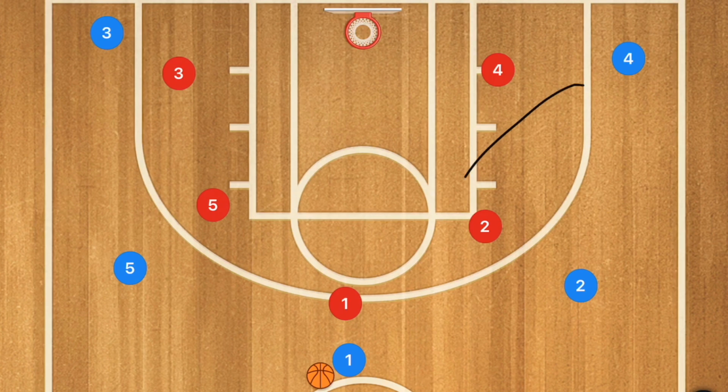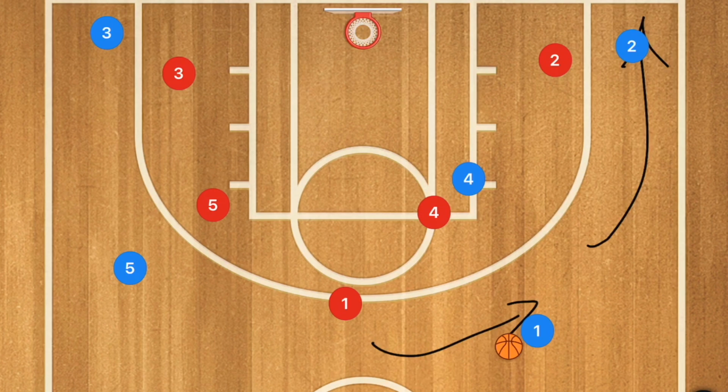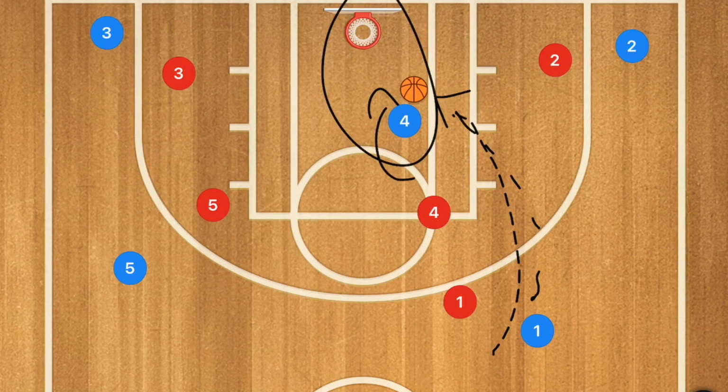When he goes to the high post, if they're expecting him to go to the high post, they are usually fronting him. Meanwhile, player 2 goes down towards that corner, and then player 1 will be filling that wing. When that happens, and if they're front-facing this player on my team, he'll actually cut back towards the basket, will do a lob pass over top of the defense for him, and then he'll get an easy layup every single time.